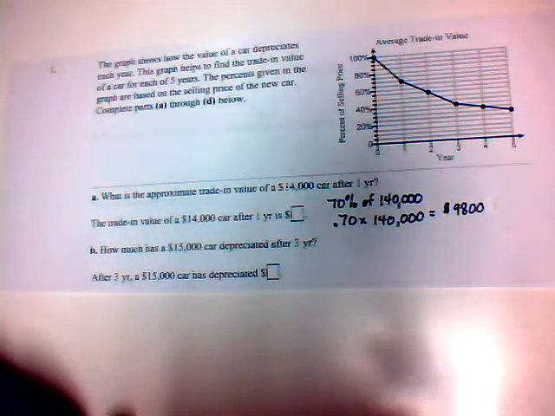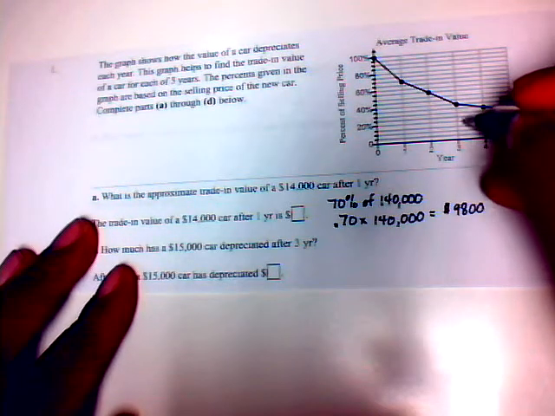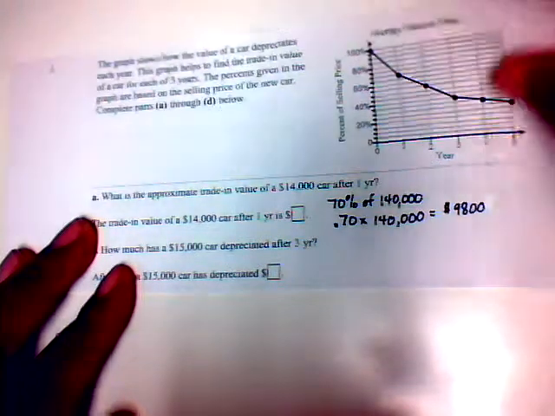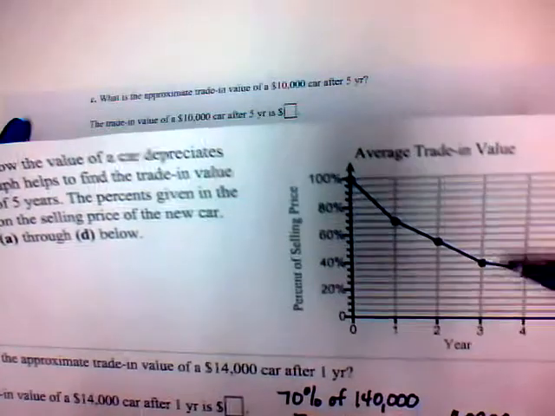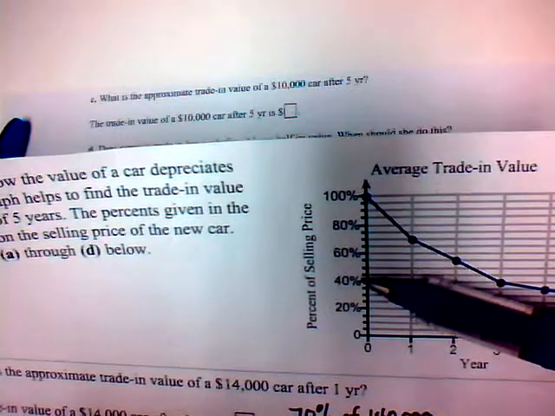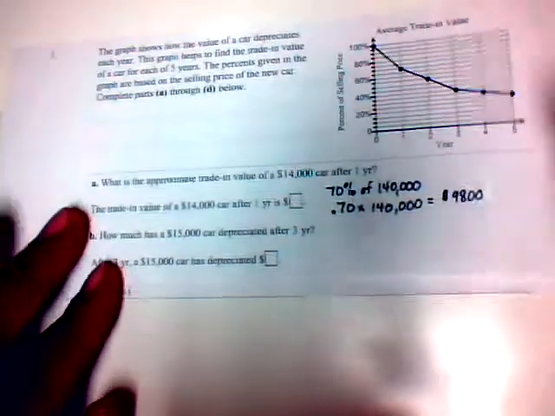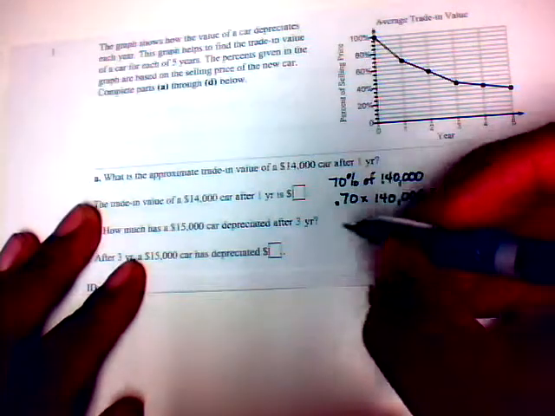Part B is this: how much of a $15,000 car depreciated after 3 years? So here's 3 years right here, and here's the dot at 3 years. So here we're going to find out what that percentage is going to be. Okay, so that's 40% after 3 years. So the car is going to be depreciating at 40%.